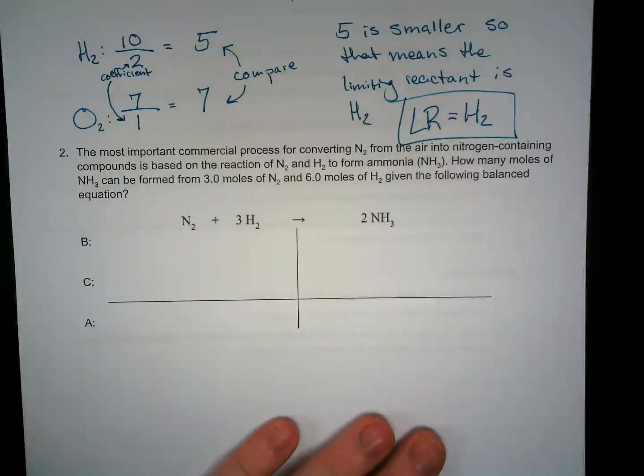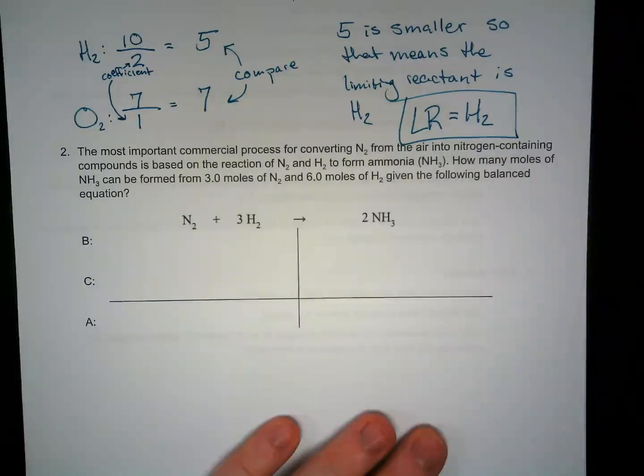Number 2: the most important commercial process for converting nitrogen gas from the air into nitrogen-containing compounds is based on the reaction of N2 and H2 to form ammonia, NH3. How many moles of NH3 can be formed from 3 moles of N2 and 6 moles of H2 given the following balanced equation?